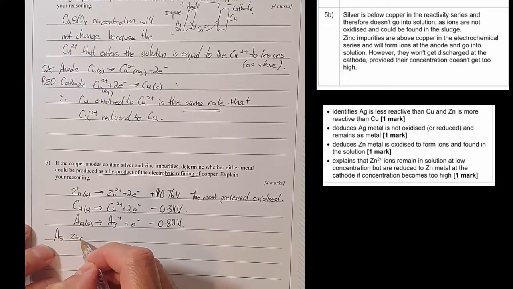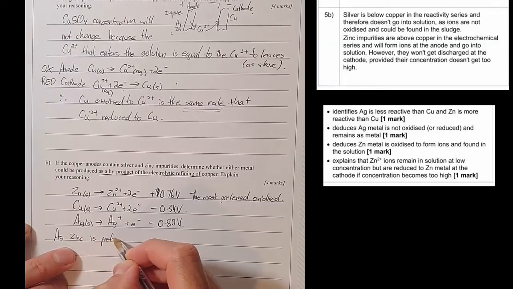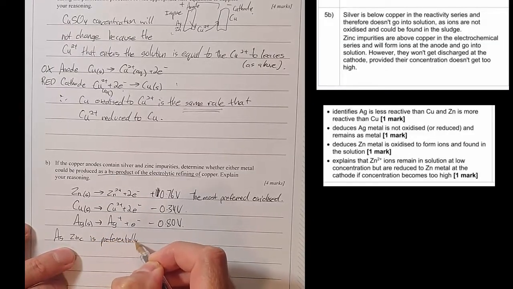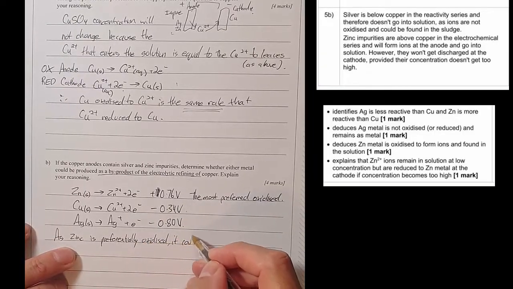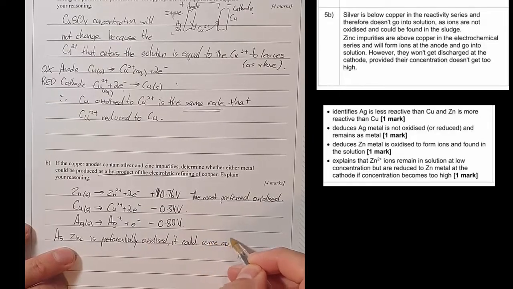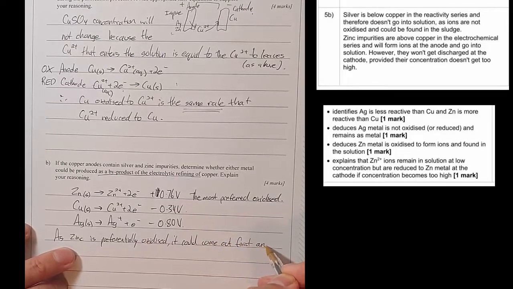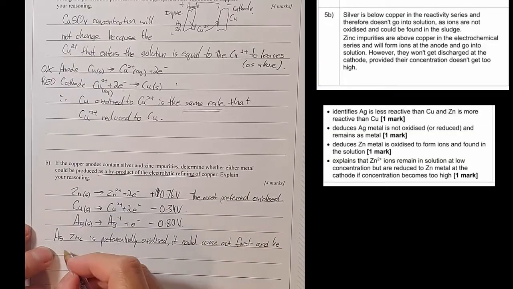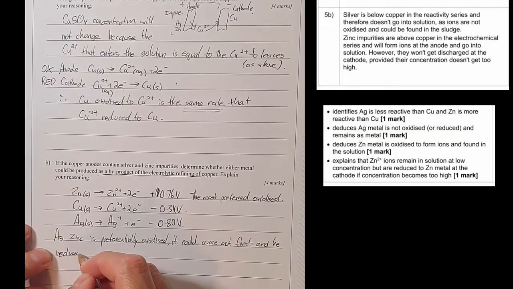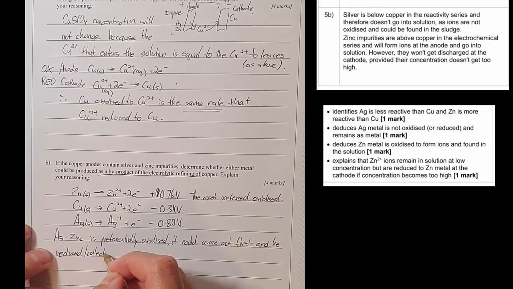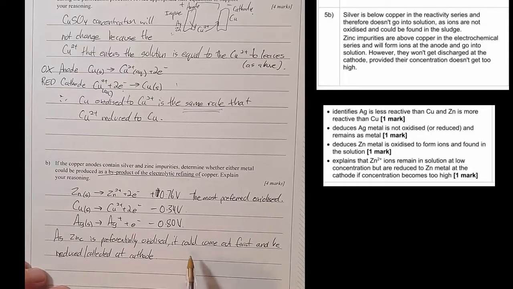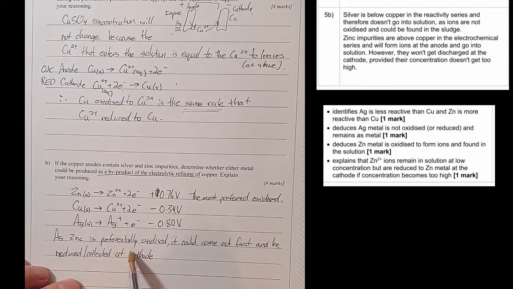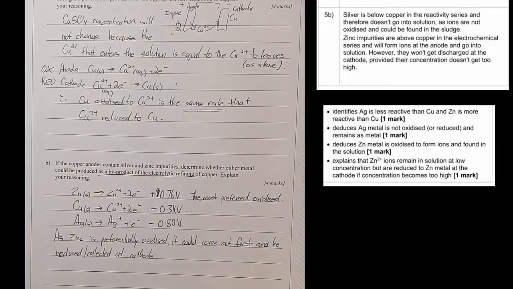As zinc is preferentially oxidized, it could come out first and be reduced, collected at the cathode. Okay, but if it's in high enough concentrations, because all of this is about rates of reaction.